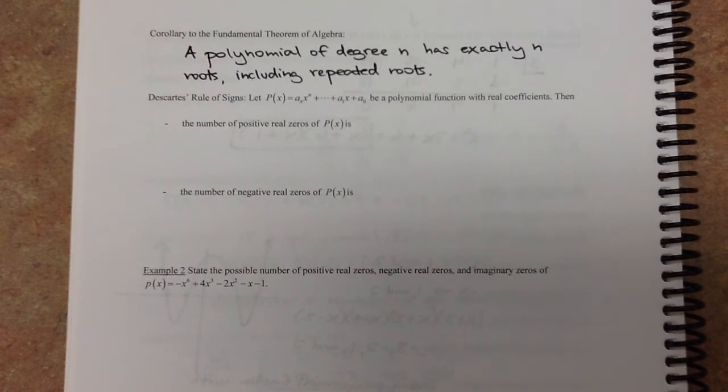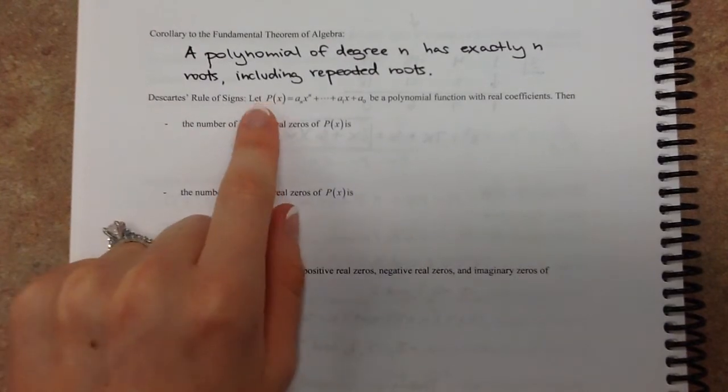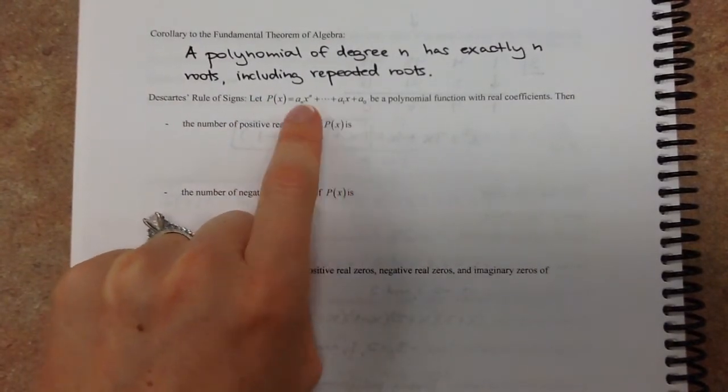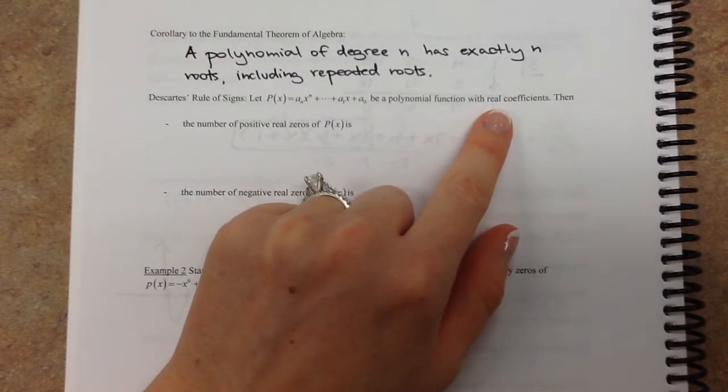All right, so the next thing we're going to learn about in this video is the Descartes rule of signs. That's a French name. It is pronounced Descartes. So say we've got this polynomial function here. That's just our generic form. It's got real coefficients, meaning no imaginary coefficients.